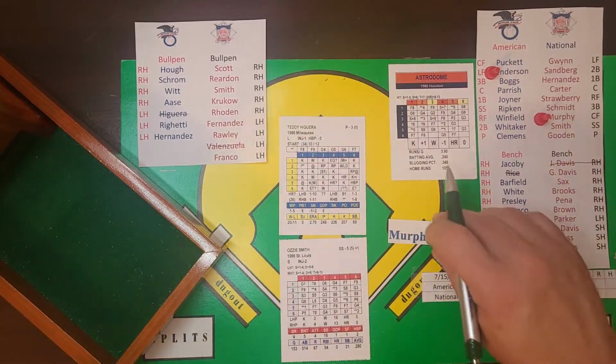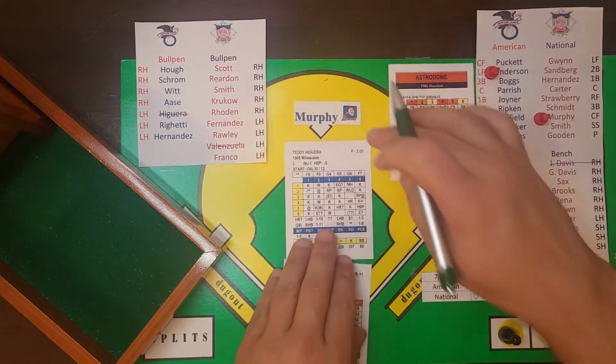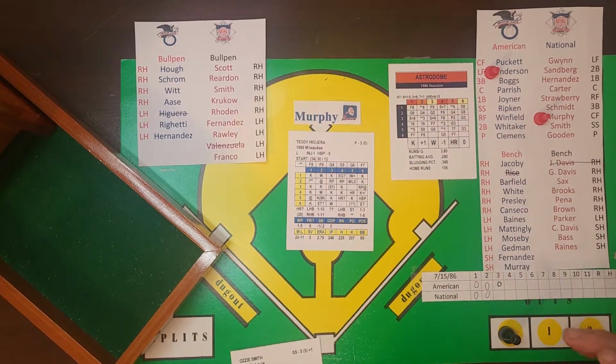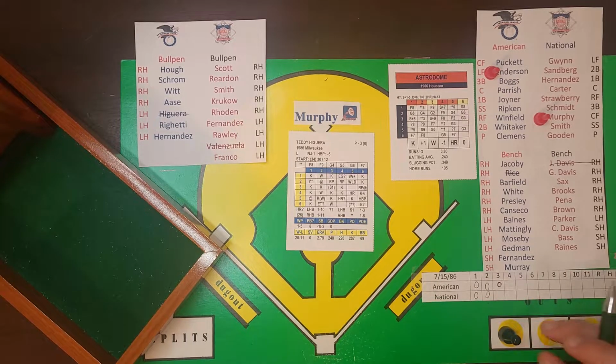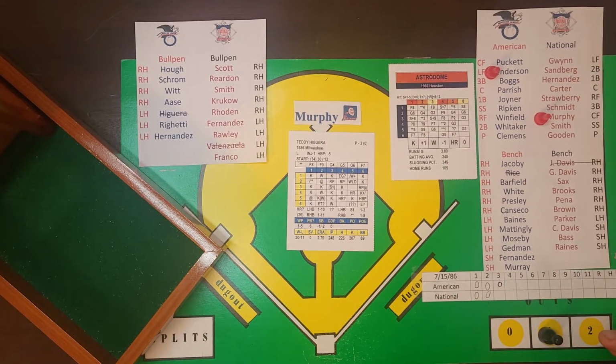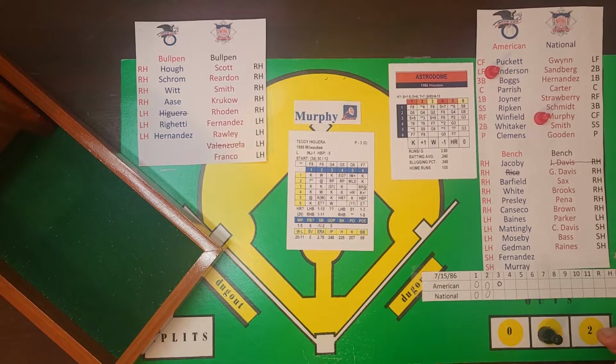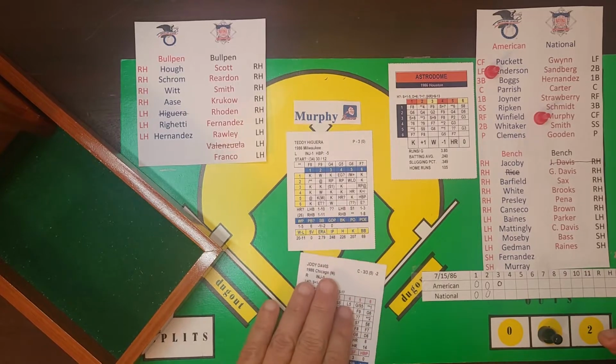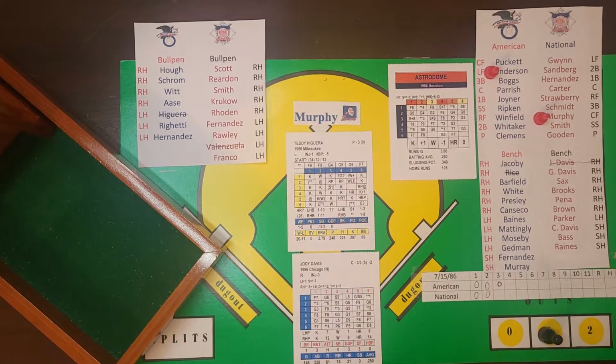It's a 6. That means runners advance automatically. So Murphy will take second on the ground ball. So ground ball to first, and the only play Joyner had was a step on the bag. And there's 1 away. And that brings up Jody Davis, the pinch hitter. Chance to do some damage.